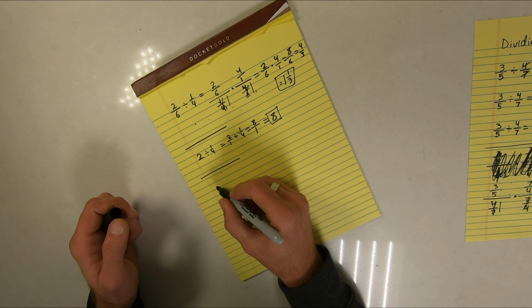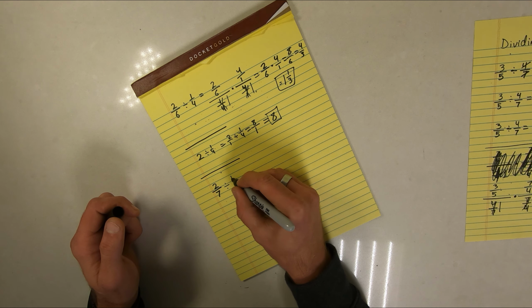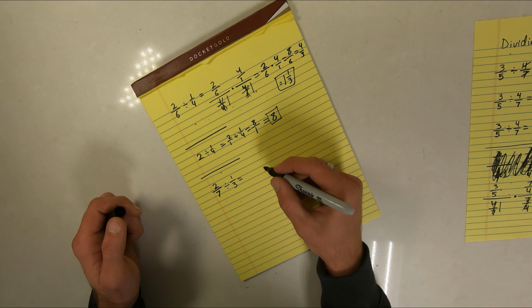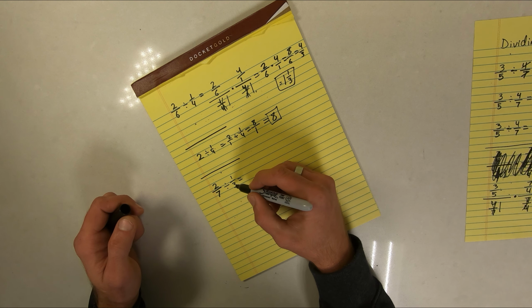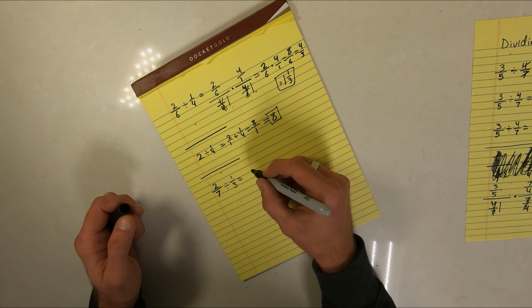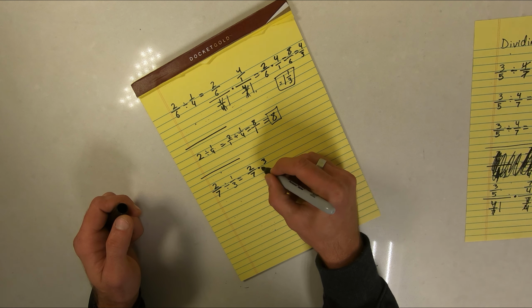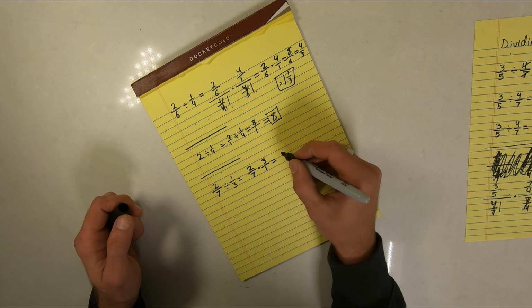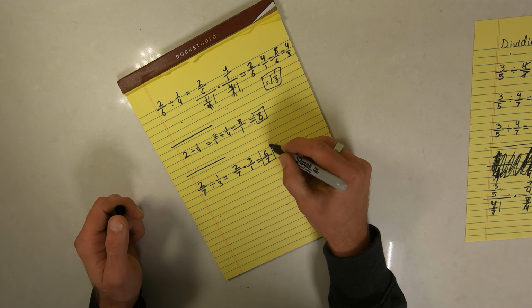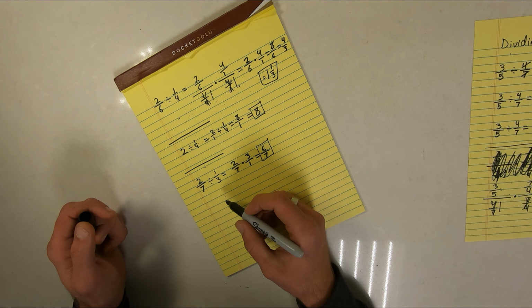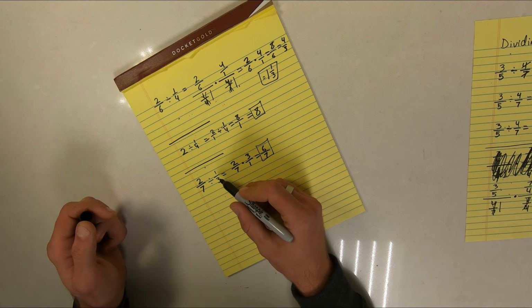Let's do another problem. Say we have 2/7 divided by 1/3. So when we divide, we want to multiply by the reciprocal. So we flip this over, and that will give us the reciprocal. So 2/7 multiplied by 3/1 equals 2 times 3 is 6, and 7 times 1 is 7. So that would be our answer. So that is all you do with division problems that involve fractions. You take the second fraction, you flip it over, and you multiply.